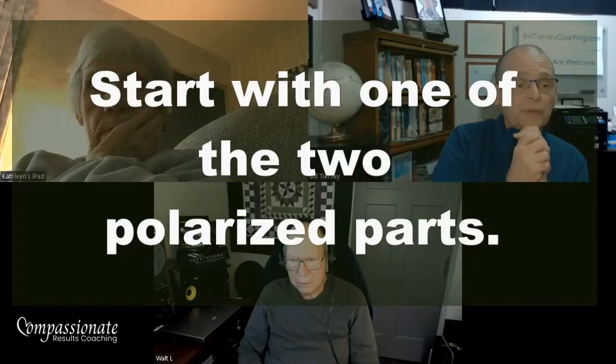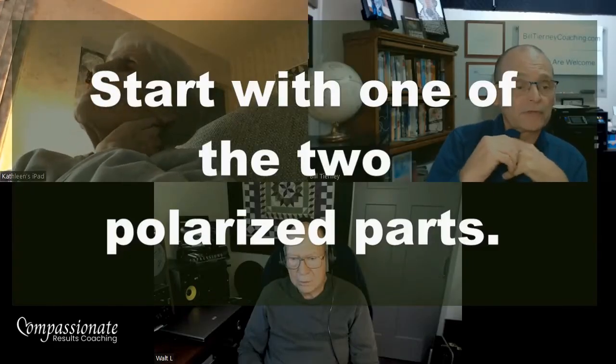So considering B, does either part refuse to relax? No, they're both okay with that. So I'm going to jump to C. Which part are you the most drawn to, or have the most curiosity about, or that seems to want to be heard from first?